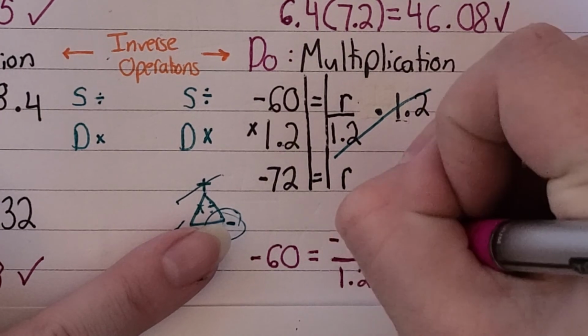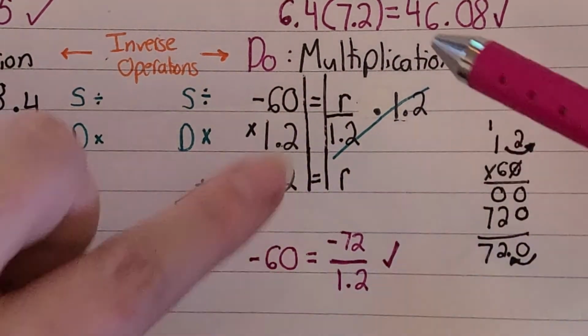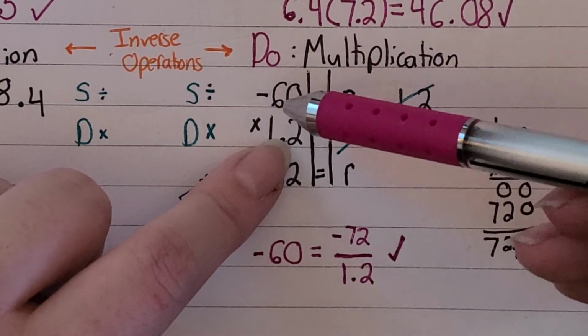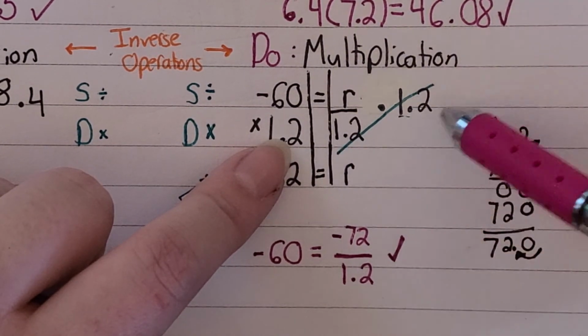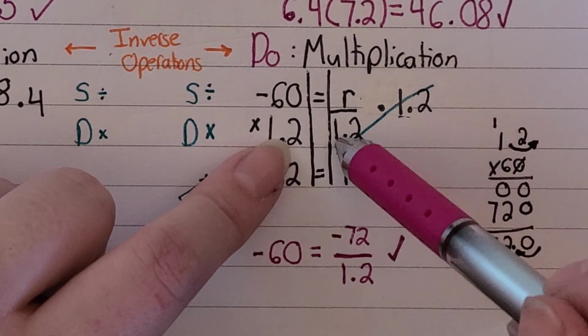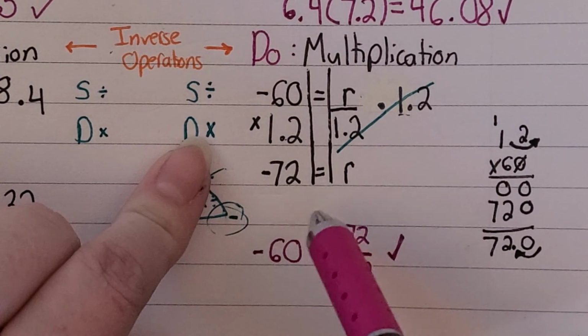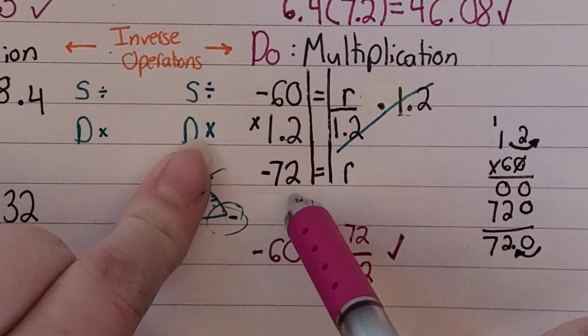So this is true. Okay, remember, draw your railroad tracks. Whatever you see, you do the opposite of to cancel out. Do it on the other side to figure out what your variable is equal to.